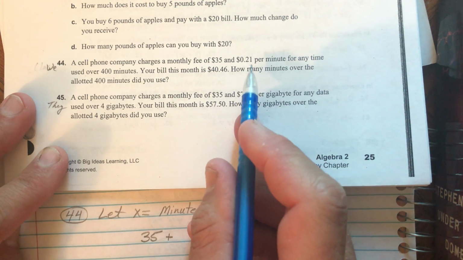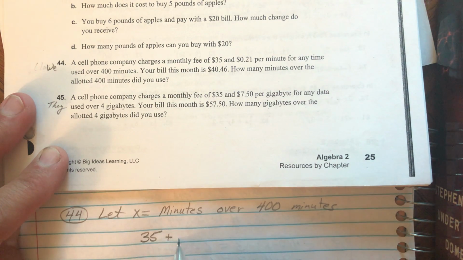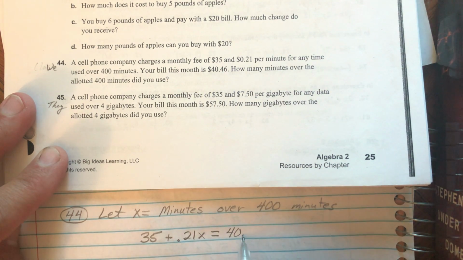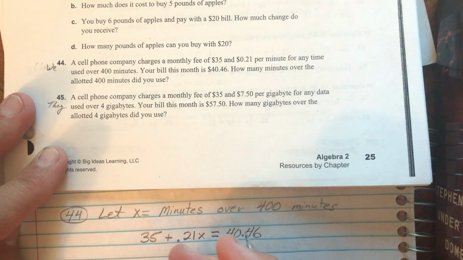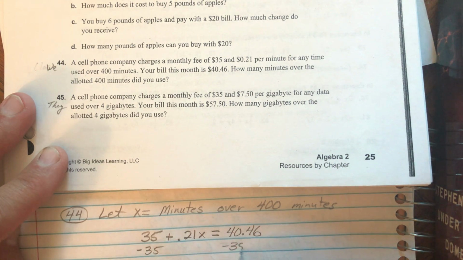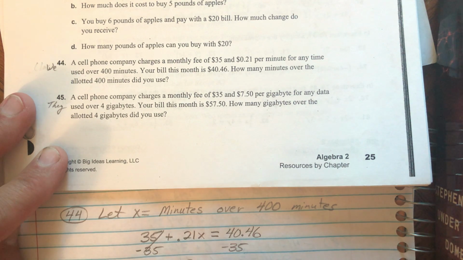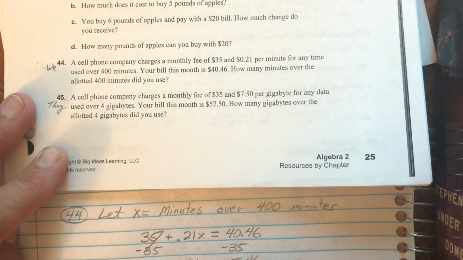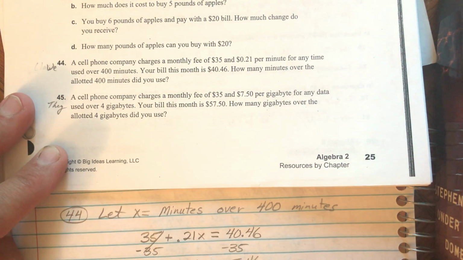Plus, the company is going to charge you 21 cents for any time over 400, so 0.21x. And this month, that should come out to equal $40.46. So algebra is powerful and useful to help you solve for missing information. If I subtract 35 from both sides, I get $5.46 on the right side. Divide by 0.21.